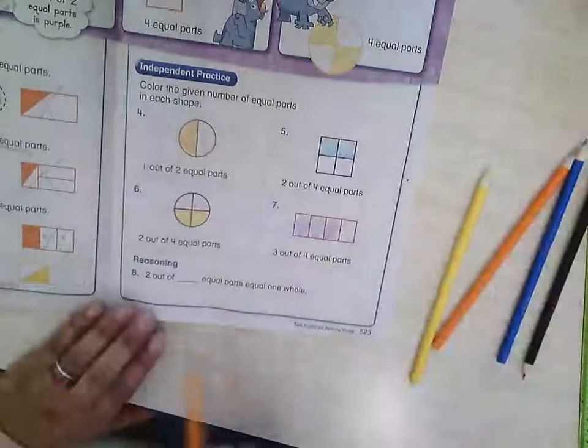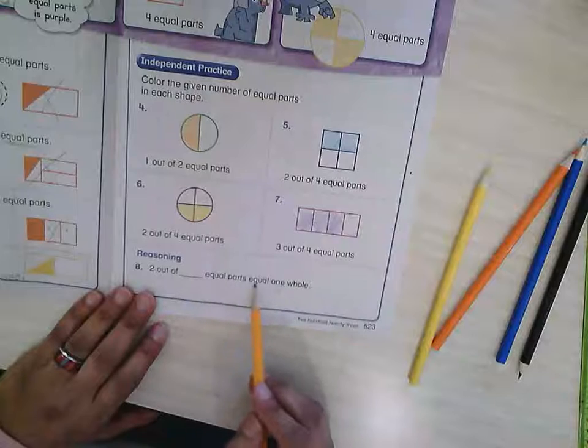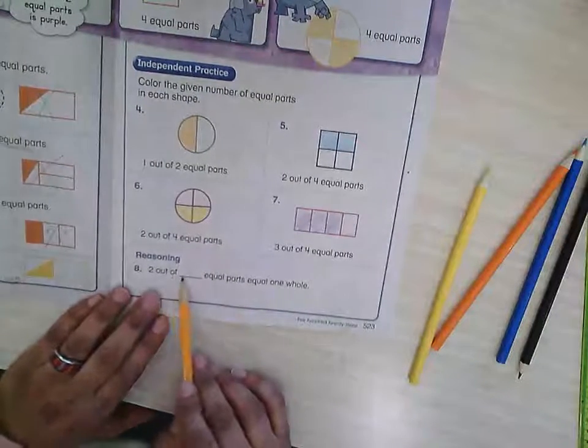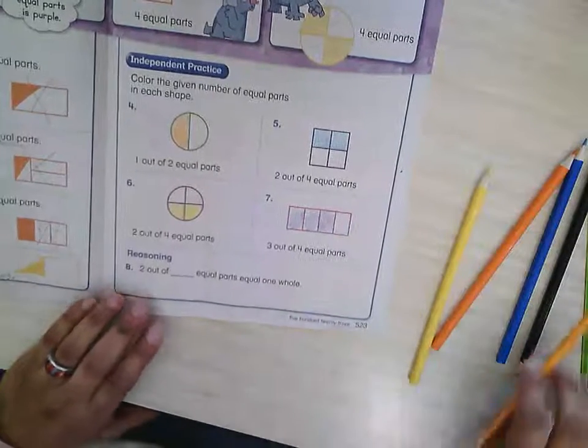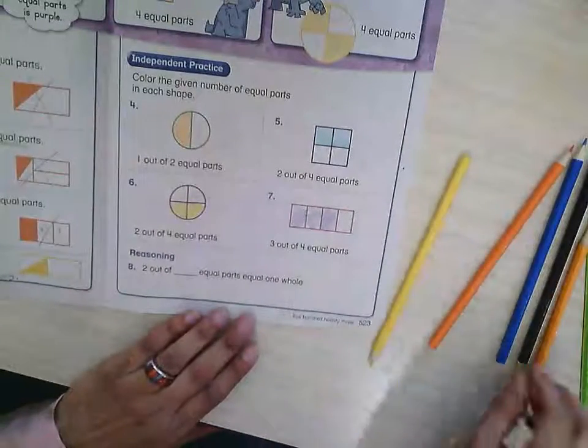Okay. Reasoning. 2 out of what equal parts equal 1 whole? 2 out of blank equal parts equal 1 whole. That's so easy. Let's say any shape, regardless.